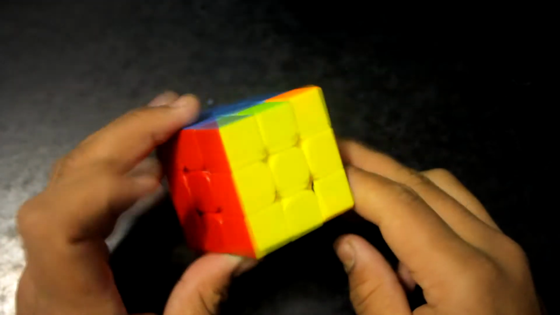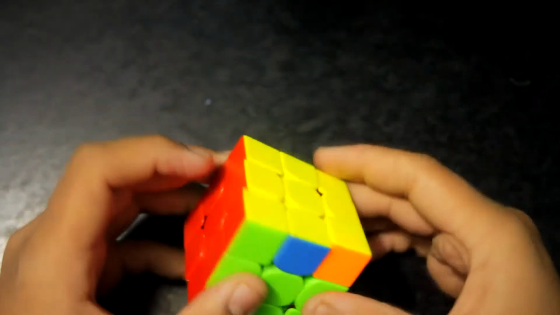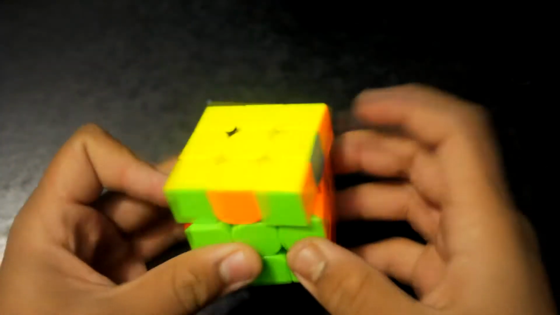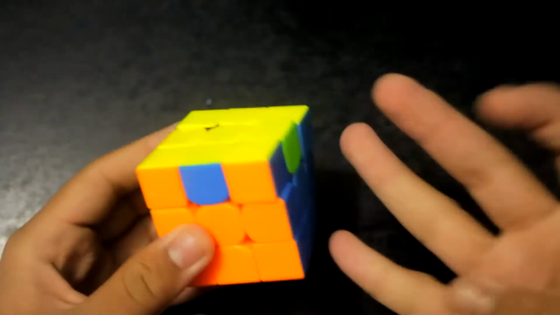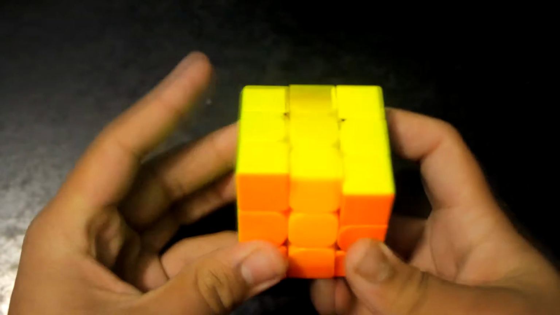So for the first step of Look PLL, you have to permute all of your corners. These two corners are already permuted. Now you have to permute these two corners with one algorithm. After permuting all of the corners, we have a total of 4 cases. This is one of the cases, which we can solve with a very simple algorithm. So these are just the 2 steps of Look PLL.